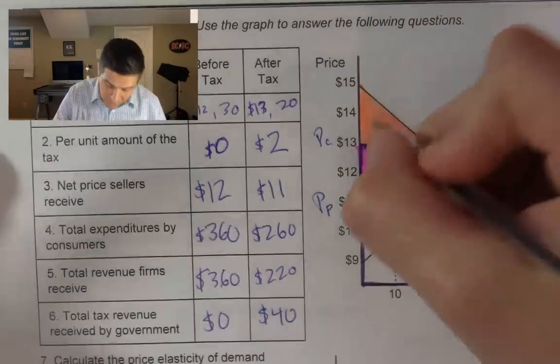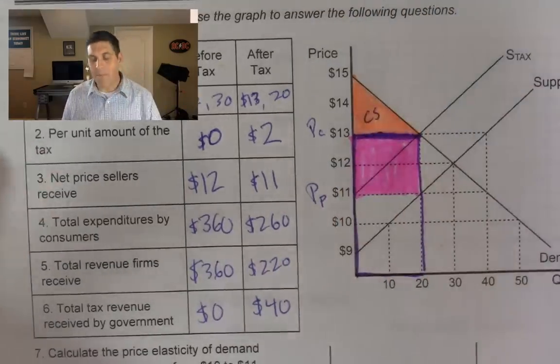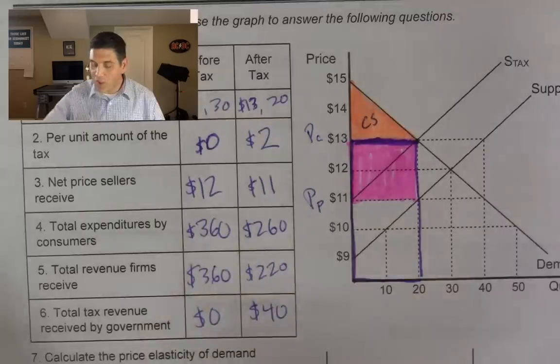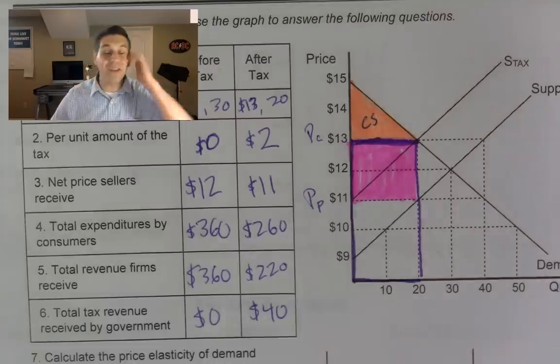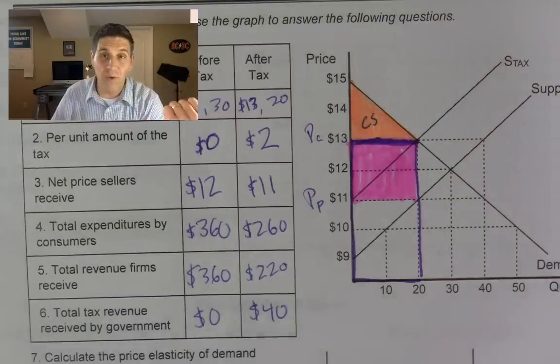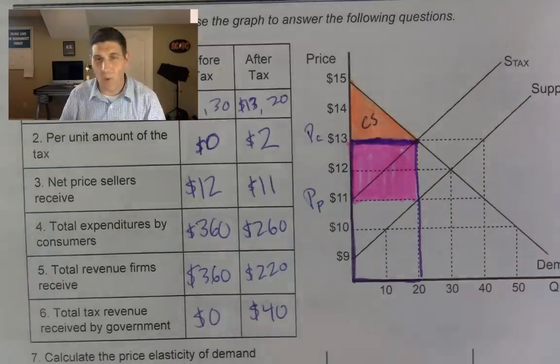Now, consumer surplus, producer surplus is down here. I don't want to focus on that. Let's go look at dead weight loss really quick. Dead weight loss. I went over dead weight loss so much in my last review session, where it is and when it changes and why it changes.